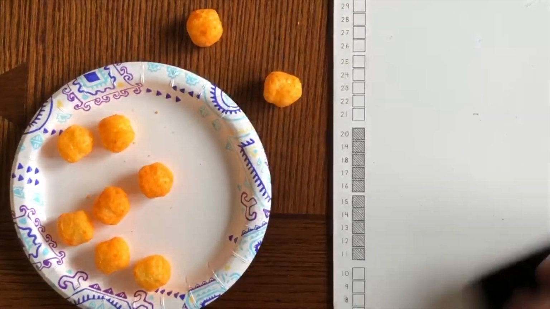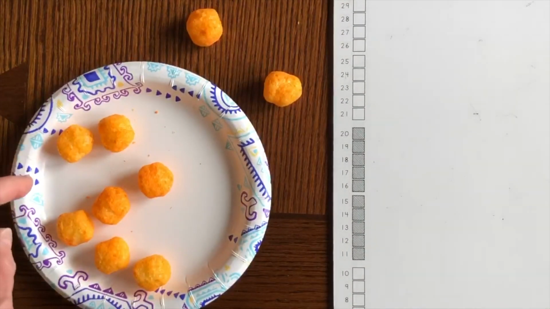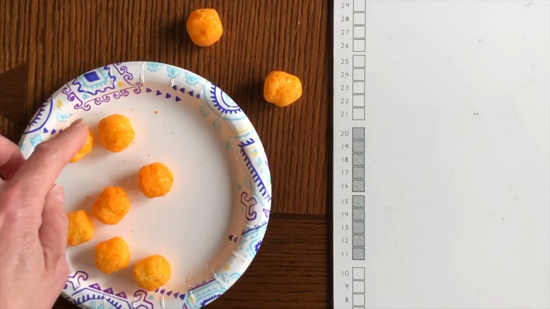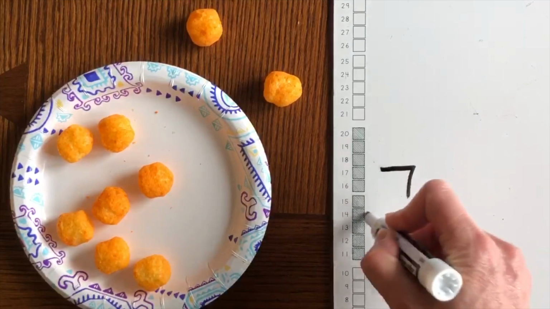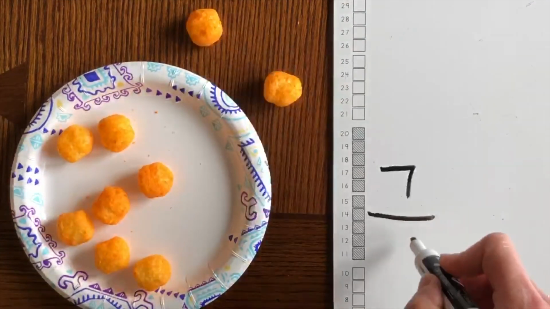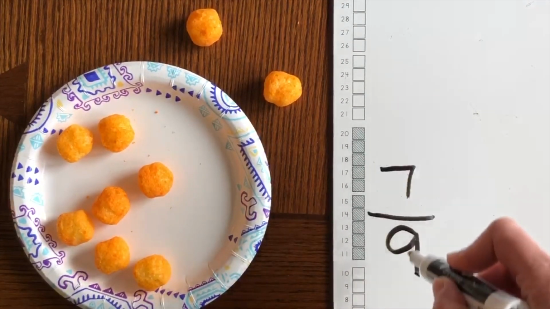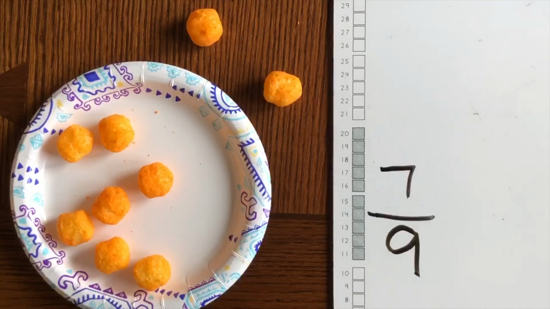Now we have different numbers. Let's try it again. How many cheese balls are on the plate? 1, 2, 3, 4, 5, 6, 7 on the plate. Out of 8, 9, 9 altogether. 7 ninths are on the plate.